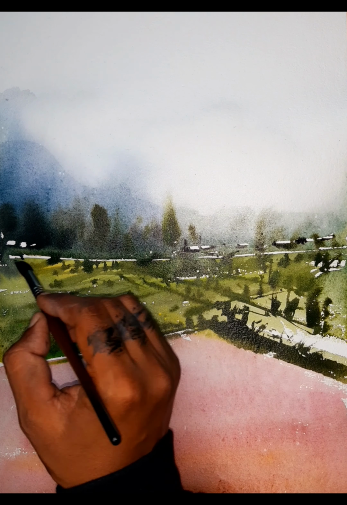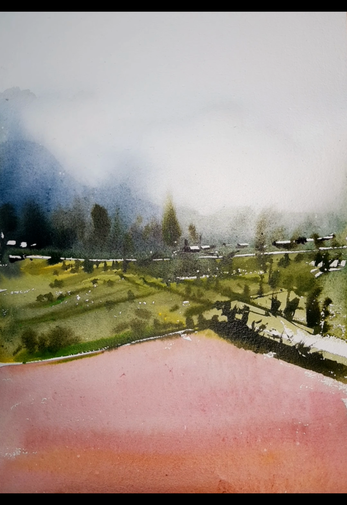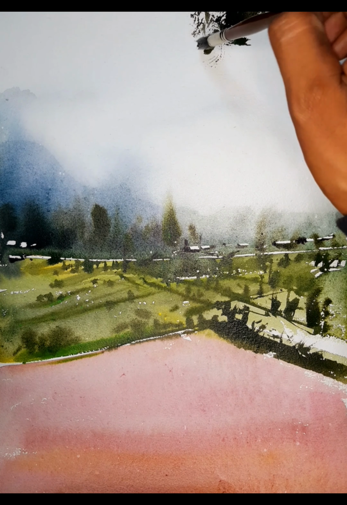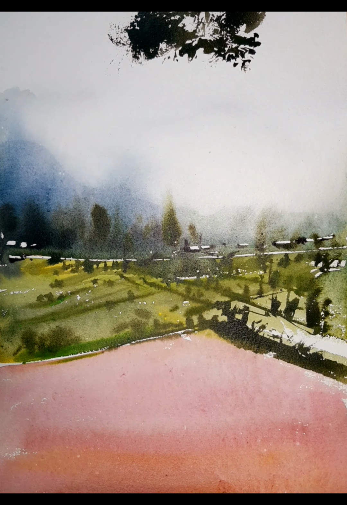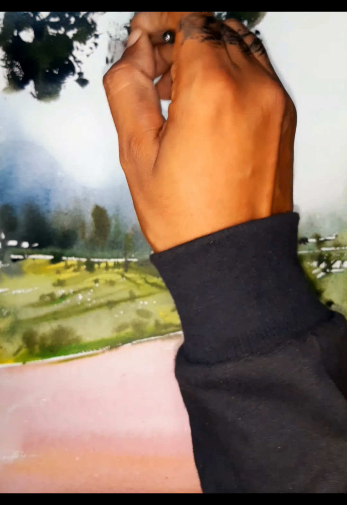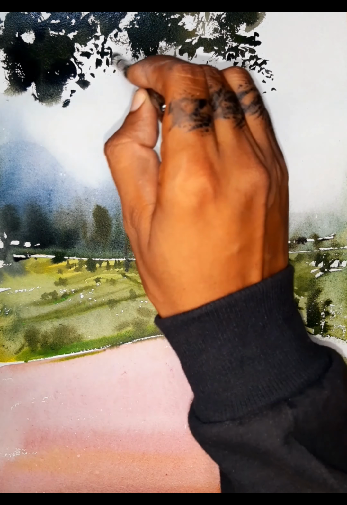The third principle is color temperature. Warm colors such as yellow, orange, and warm green usually appear closer to the viewer. Cool colors like blue, violet, and gray tend to move far away. That is why distant mountains often have a blurred tone. Using cool colors in the background and warm colors in the foreground can create a strong sense of depth.